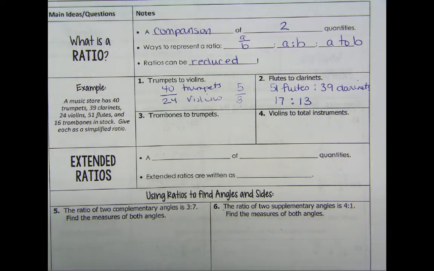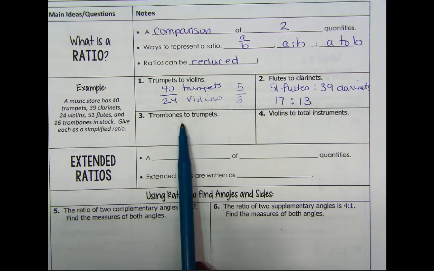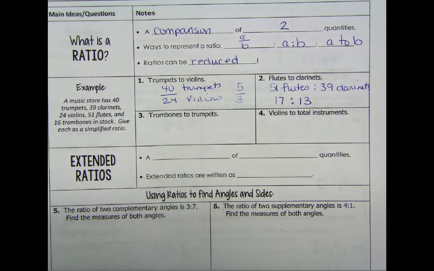So what I'd like you to do is go ahead and try the last two in this section, number 3 and number 4. And then we'll talk about extended ratios.